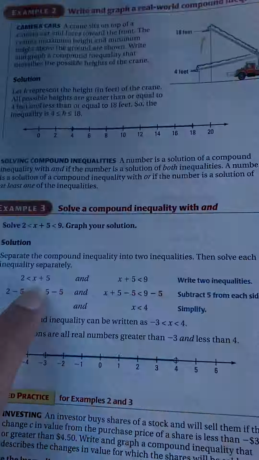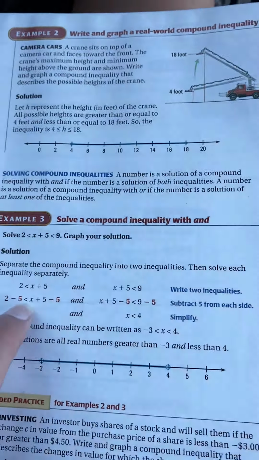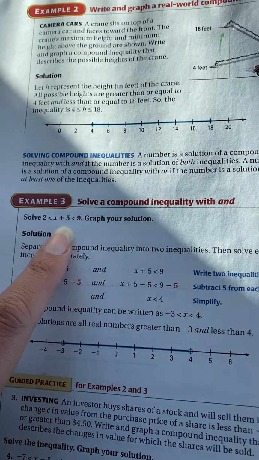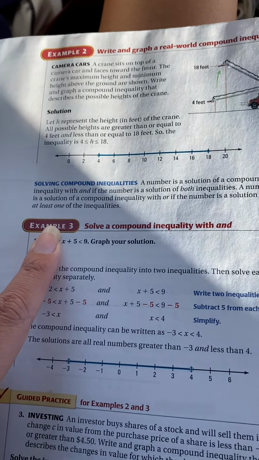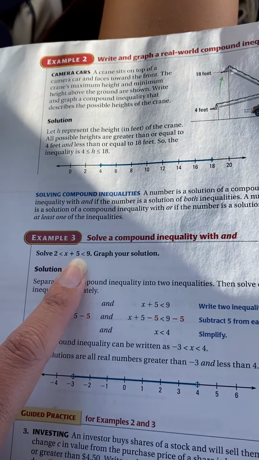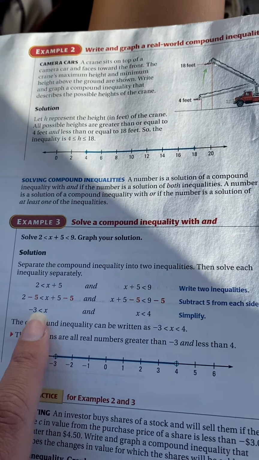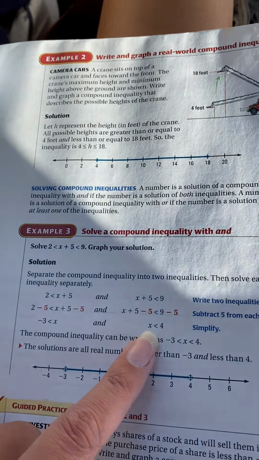So our first one is 2 is less than x plus 5. So now we're going to subtract 5 from both sides, and it ends up being -3 is less than x. And then we can take this other side, x plus 5 is less than 9, and work on that side. We're going to, again, subtract 5 from both sides, and so it's x is less than 4. Well, now we have -3 is less than x, and x is less than 4. So we can graph that out right here because we know it's got to be between -3 and 4, but it cannot include those because it's not less than or equal to.